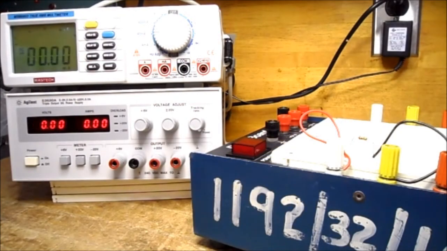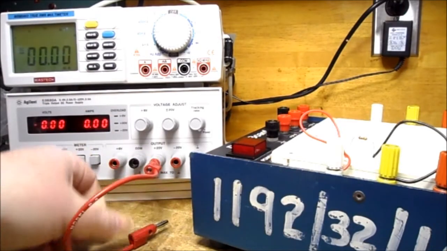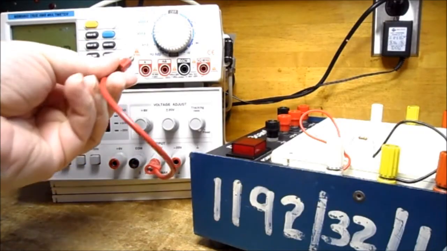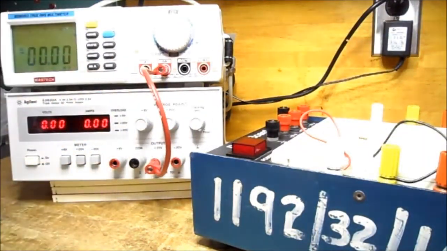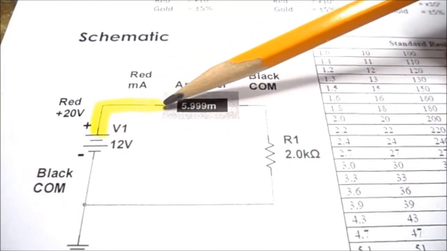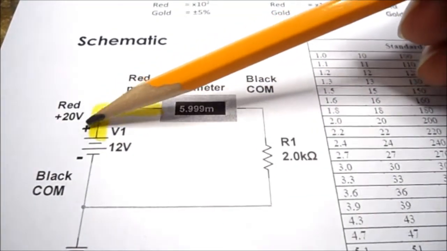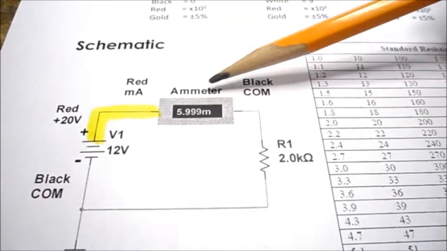Now, to wire all these components together, you need to follow your schematic. What we're going to do is go from the positive of the power supply, so that's out of the 20-volt terminal. So take a red lead, and out of the plus 20-volt terminal, we're going to run the lead to our ammeter, and we're going to put it into the milliamp hole. So you can see on my schematic I've highlighted the red lead that we've just put in, and that went from the plus 20-volt hole to the red milliamp hole on our ammeter.